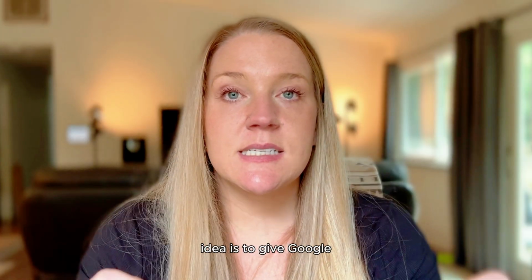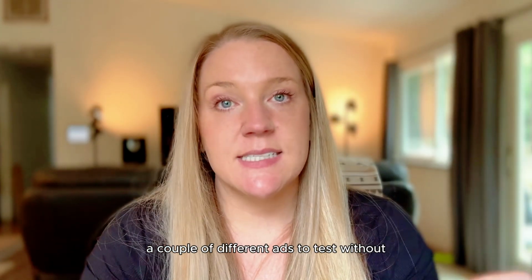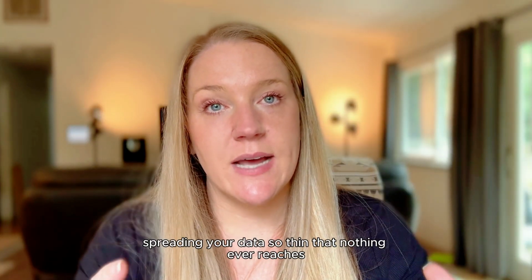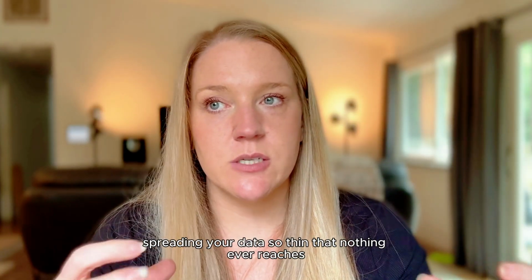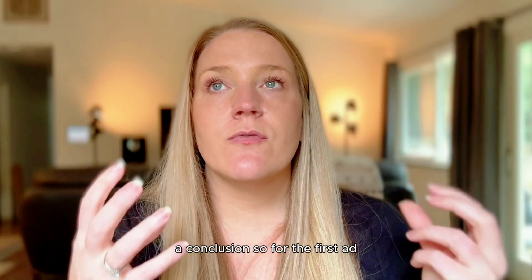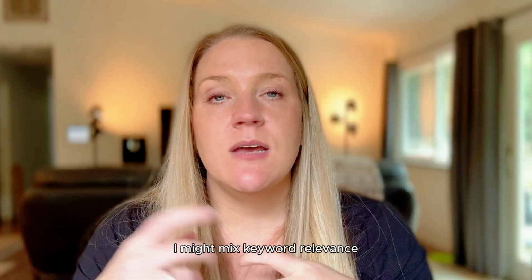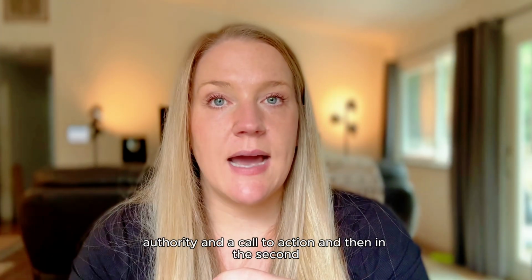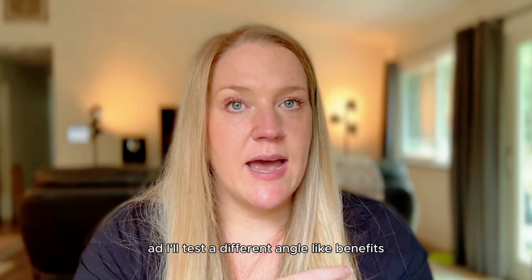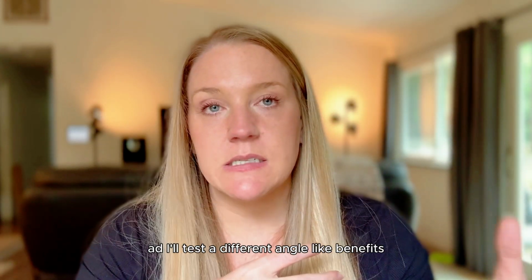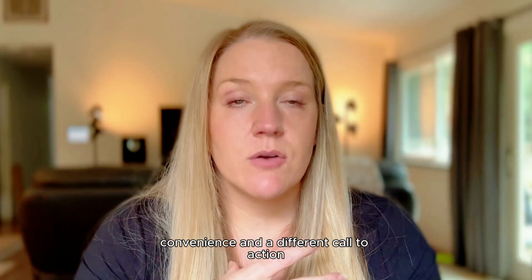And the idea is to give Google a couple of different ads to test without spreading your data so thin that nothing ever reaches a conclusion. So for the first ad, I might mix keyword relevance, authority, and a call to action. And then in the second ad, I'll test a different angle like benefits, convenience, and a different call to action.